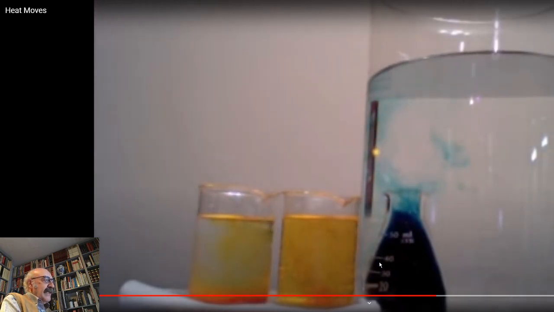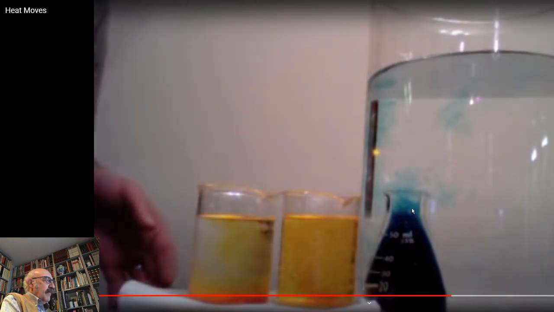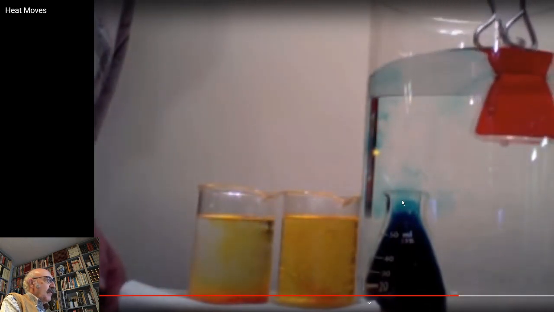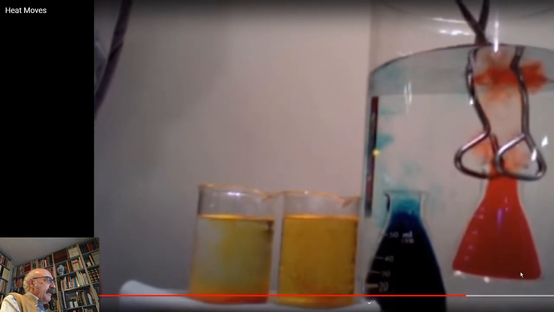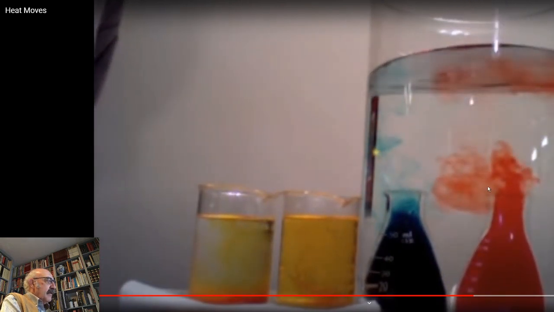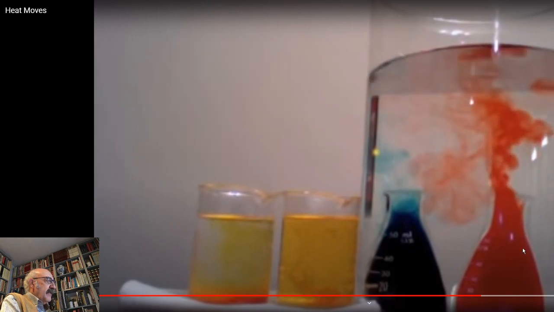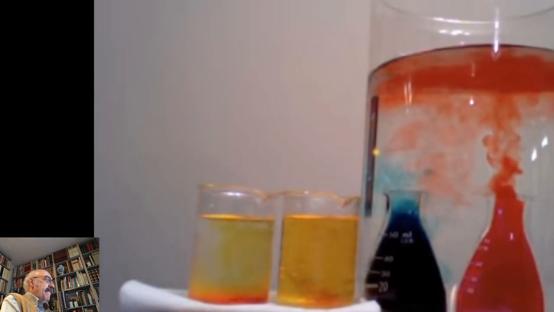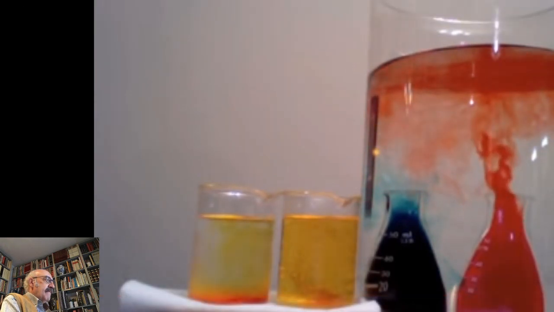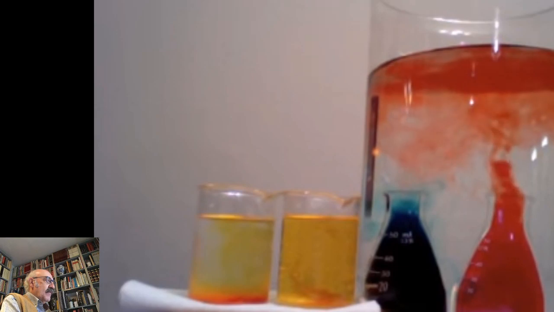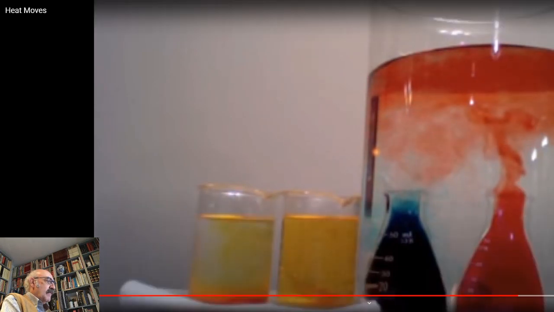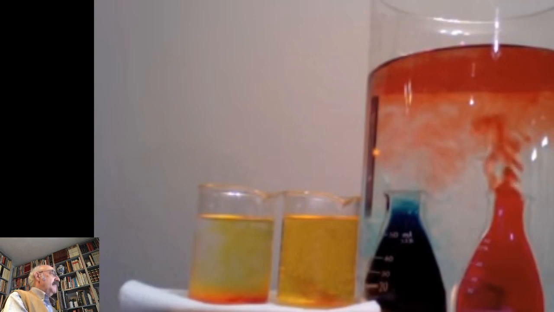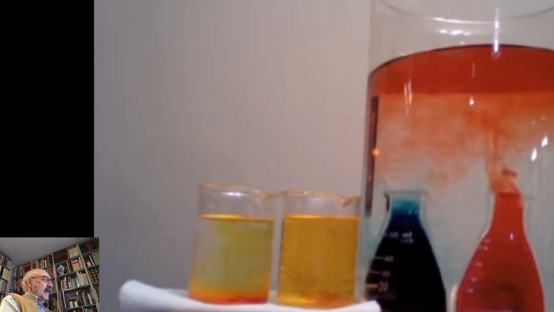The blue liquid is the colder liquid. Can you see it? The molecules moving very slowly. And the red beaker is the faster, the hotter. Now if you notice, the water that is much colder, which is colored blue, is not moving from the flask. It's actually much more dense than the room temperature water. Thus, it wants to sink and is just staying in the flask.